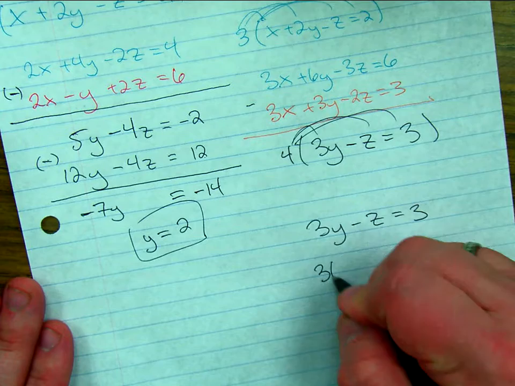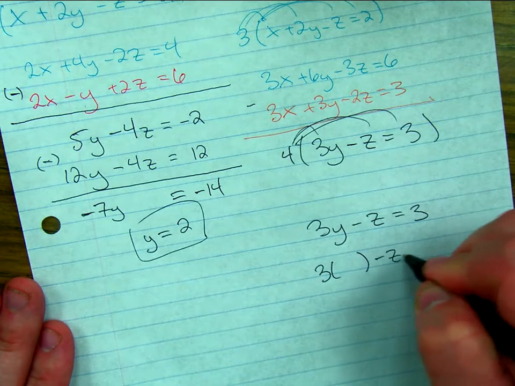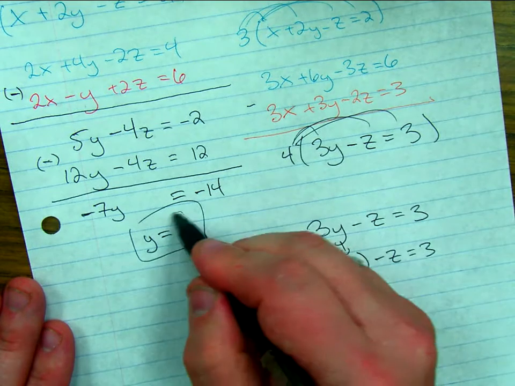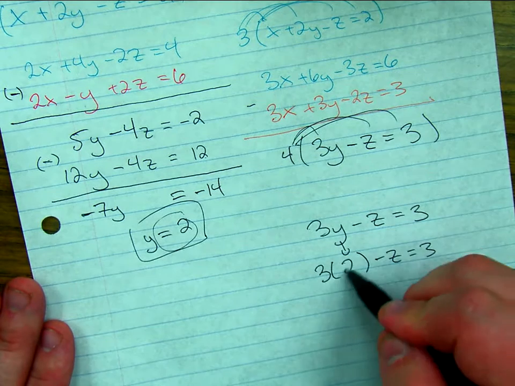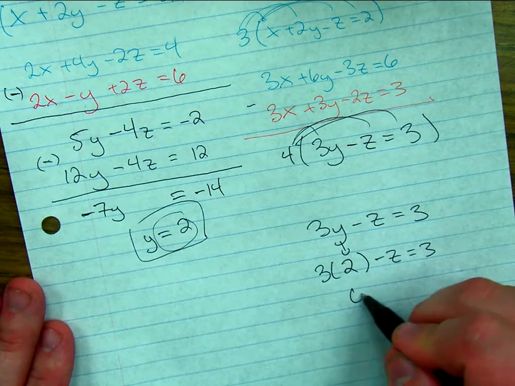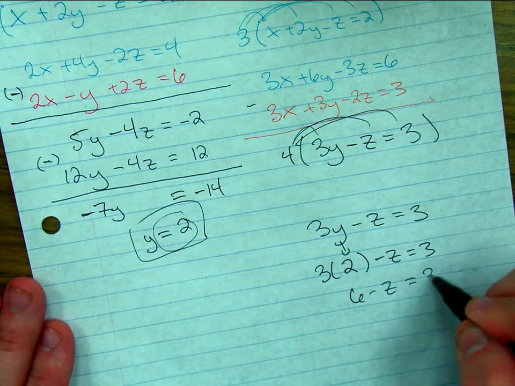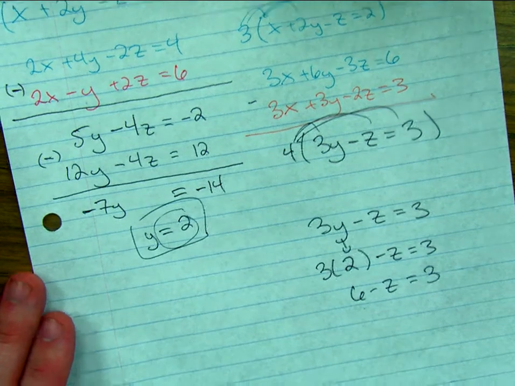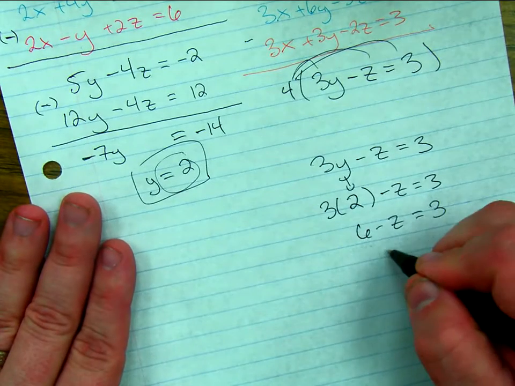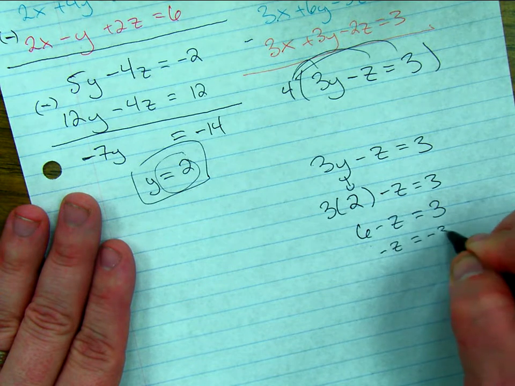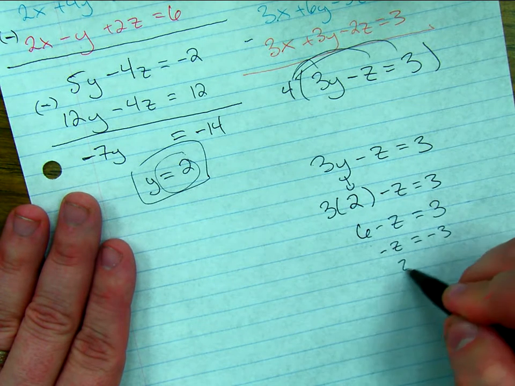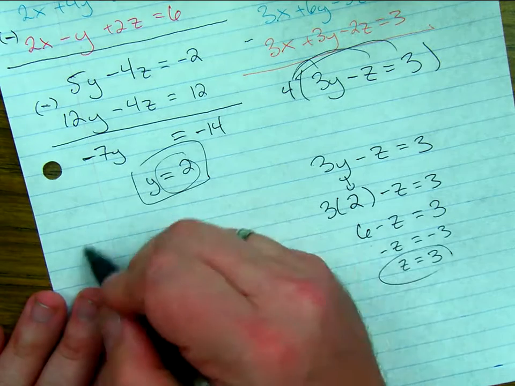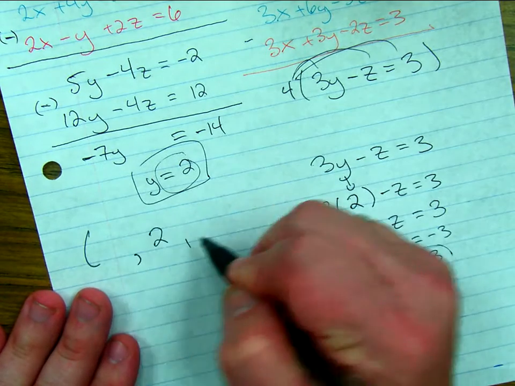Right? I'm going to say 3 times my y value minus z equals 3. But instead of writing y, I'm going to take what y was equal to, the 2. That gets me 6 minus z equals 3. Now logically, that means if I take some number away from 6, I get 3. Some of you might know what it is already. But algebraically, I'll subtract 6 from both sides and get that negative z equals negative 3. Or simply that positive z equals positive 3. I'm now 2/3 of the way to my answer. My final answer is going to be something, comma 2, comma 3.